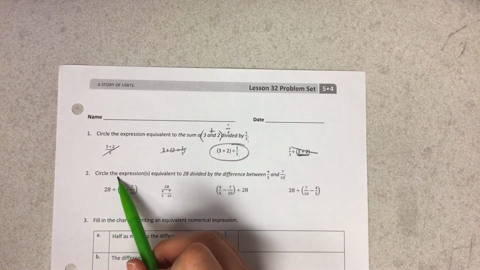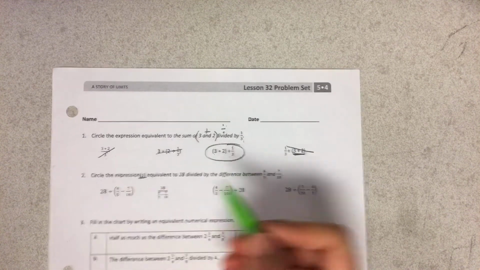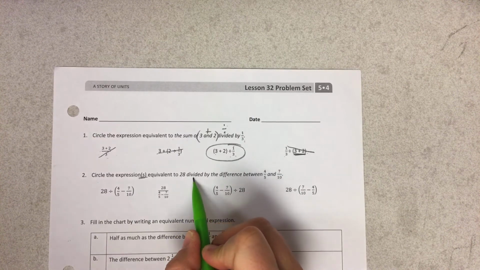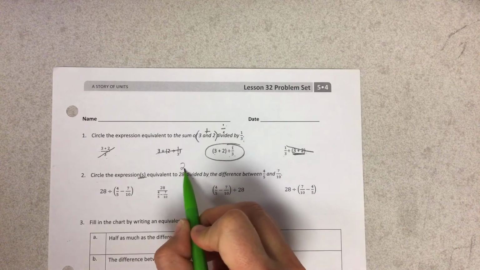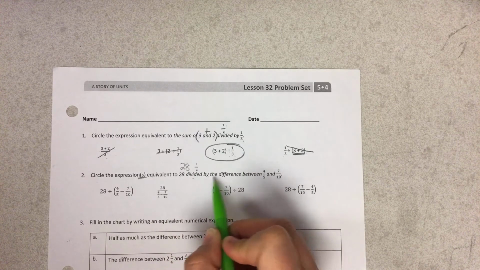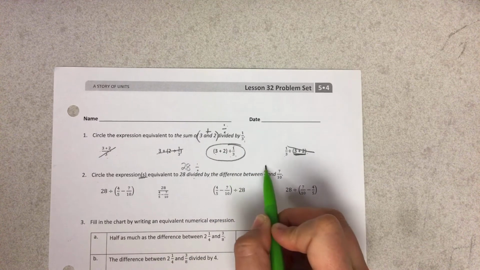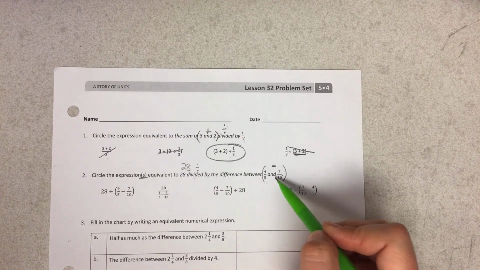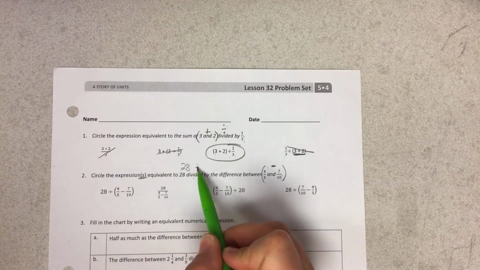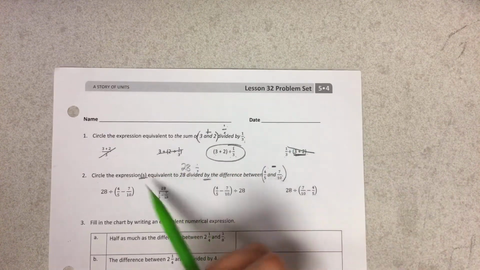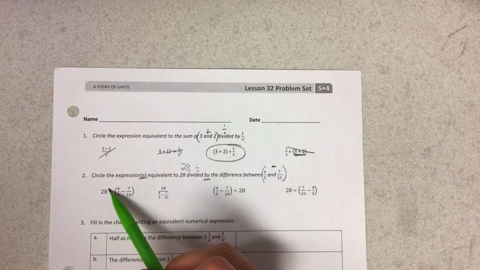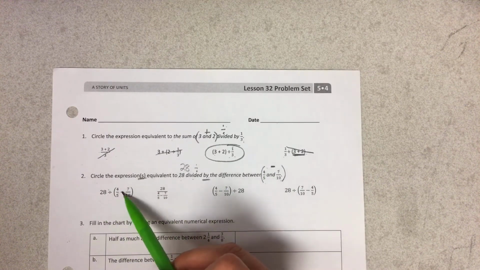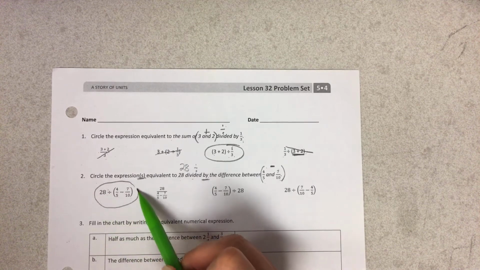This next one says circle the expression. So we know it's going to be more than one. It says 28 divided by the difference between, so difference is subtraction, 4/5 and 7/10. So the first thing is I've got 28 divided by. That means that 28 probably needs to be first. So when I look at this, that one is first. It's got 4/5 minus 7/10, so I know that one's correct.